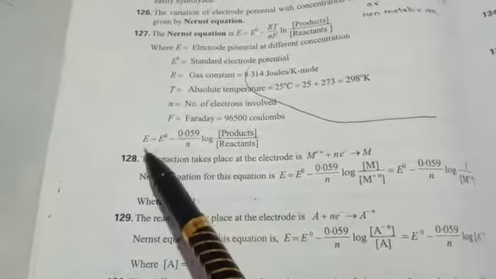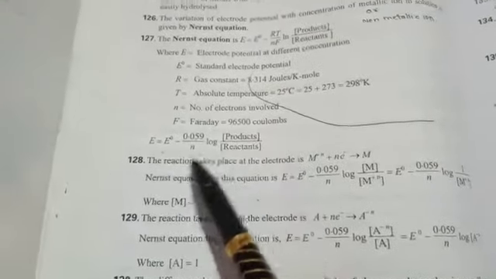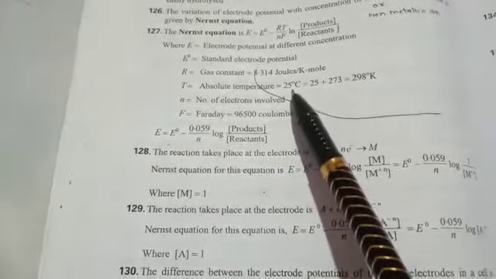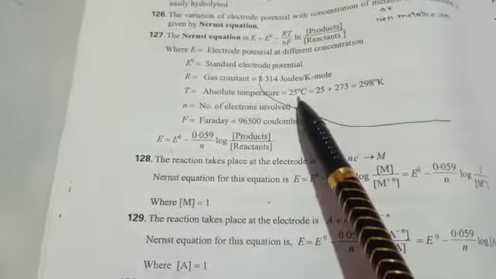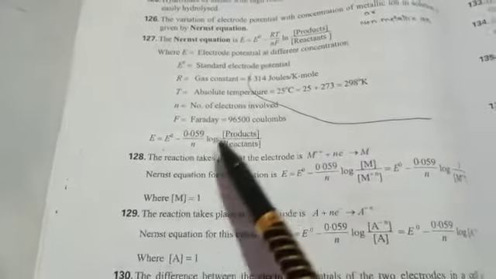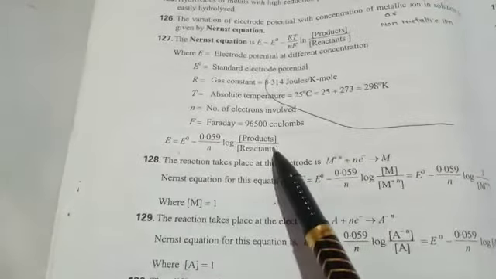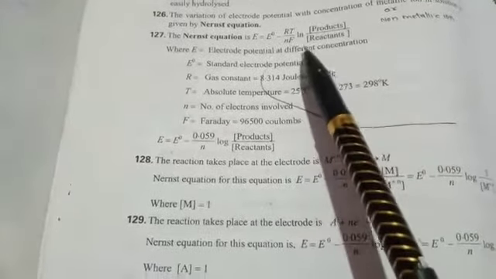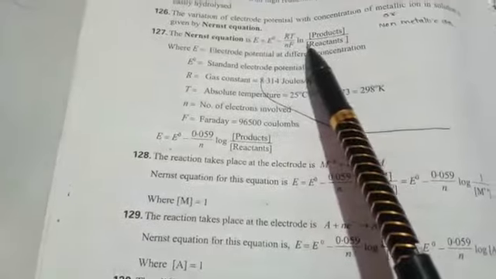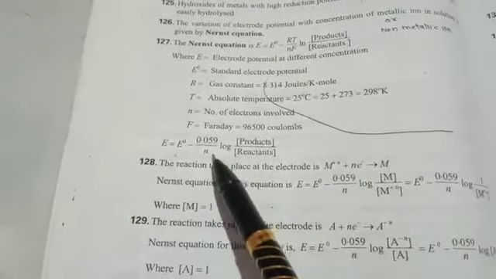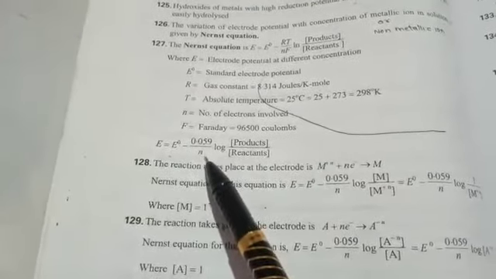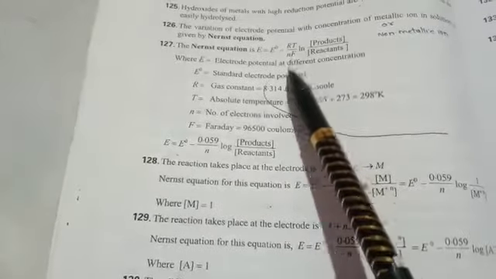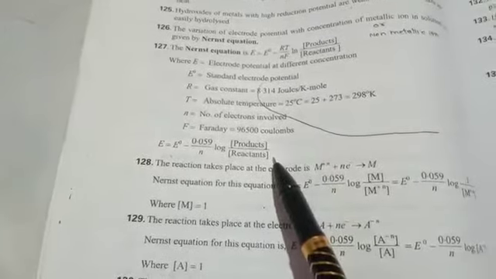This is also called the Nernst equation, but this form is used only if the temperature is 25 degrees Celsius. If it is 25 degrees Celsius, then we proceed with this form. But if it is anything other than 25 degrees Celsius, then we take the other equation. Here they have already calculated the value for T taken as 25 Celsius, that's why it is at standard conditions. So this is the introduction to the Nernst equation.